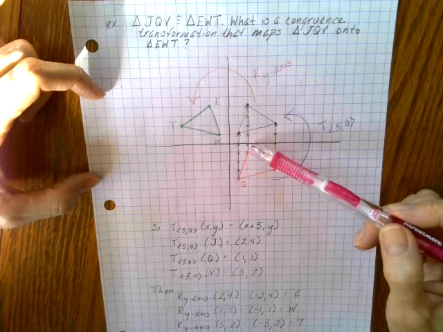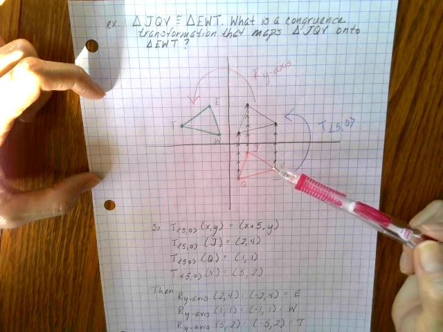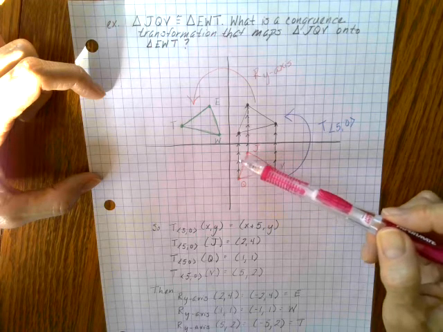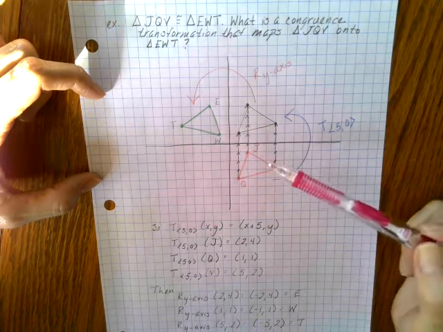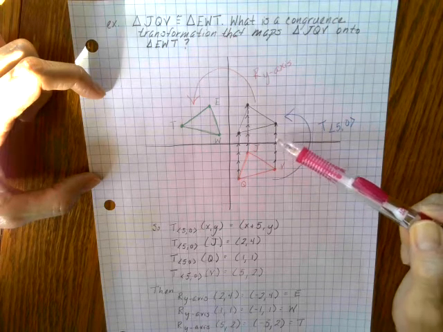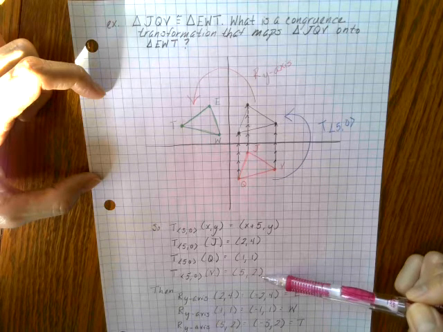J is going to go up 1, 2, 3, 4, 5. Okay, I'm going to move it up 5. And then Q, I'm going to move it up 1, 2, 3, 4, 5. And then V, I'm going to move it up 1, 2, 3, 4, 5. And here are the new points when I move it up.